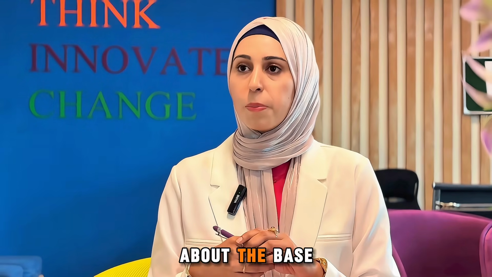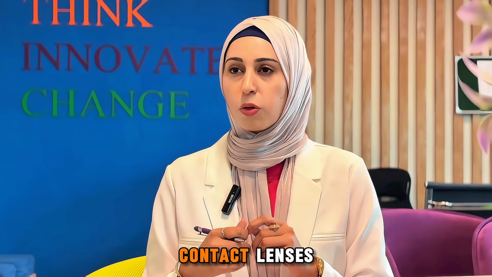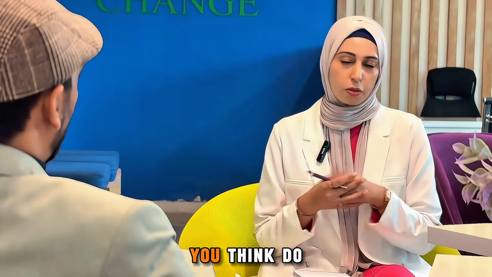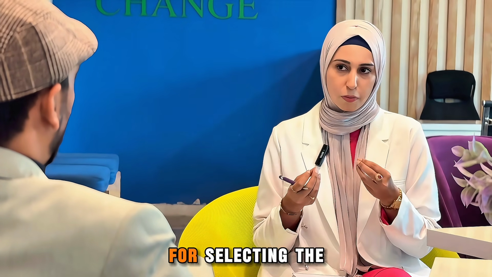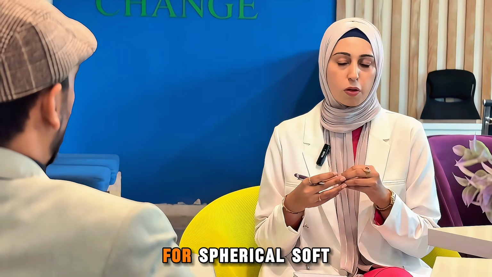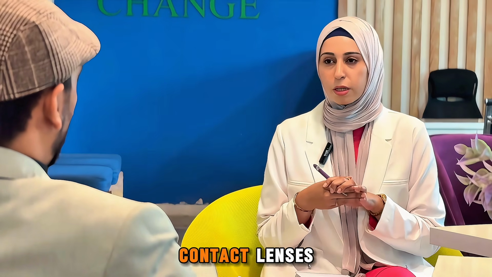So you talked about the base curve and diameter of the soft contact lenses. What do you think? Do we have the same criteria for selecting the base curve and diameter for spherical soft and toric soft contact lenses? Yes, Ms.